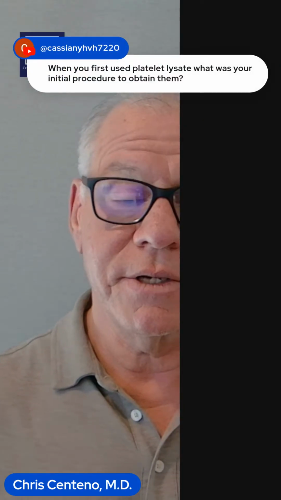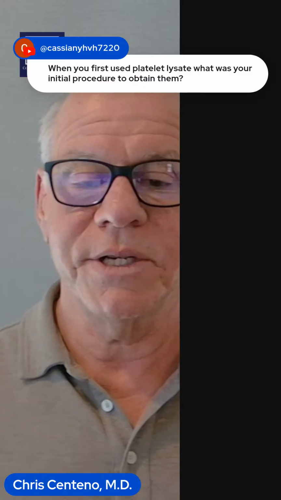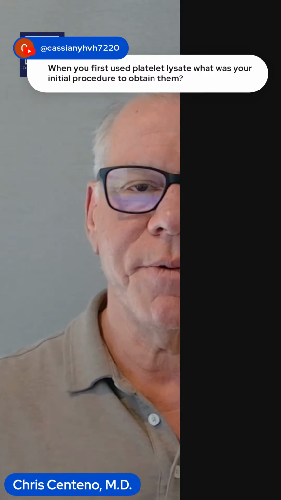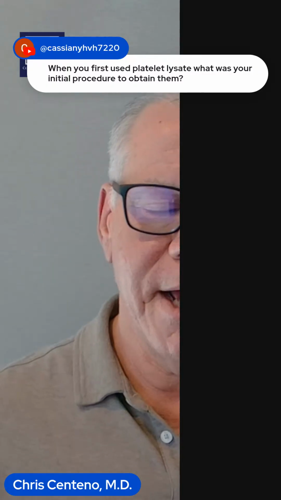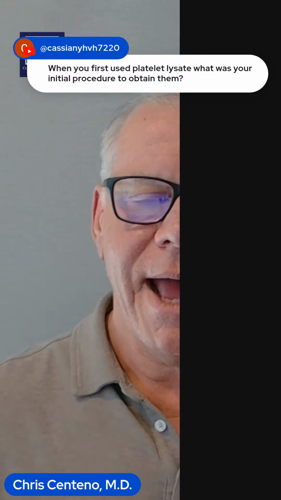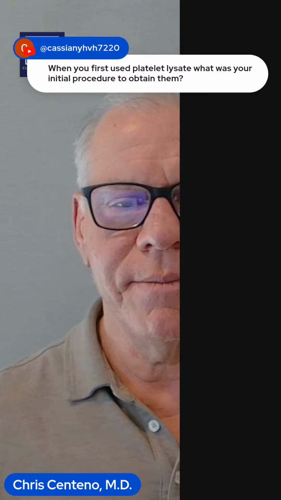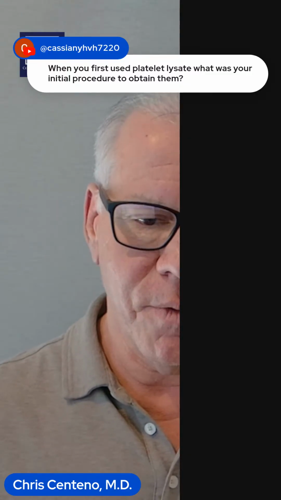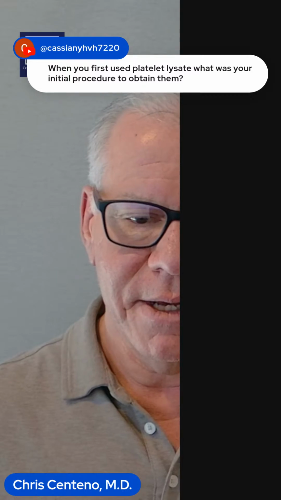Casey, when you first used platelet lysate, what was your initial procedure to obtain platelet lysate? The initial procedure was just an overnight freeze and then a thaw. As time went on, we figured out that you could markedly increase the growth factor levels by making it in different ways. So we ended up doing that.